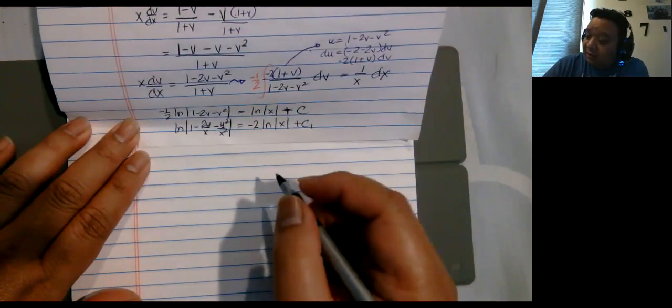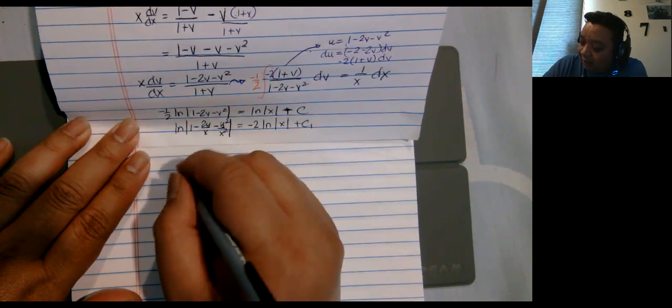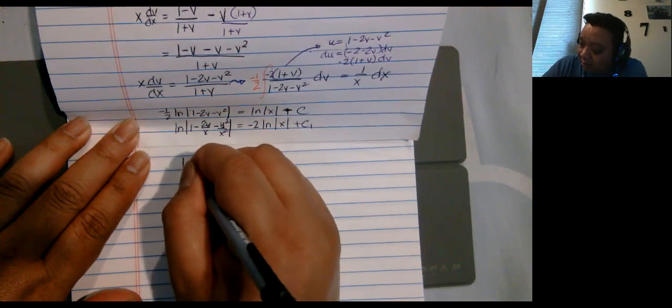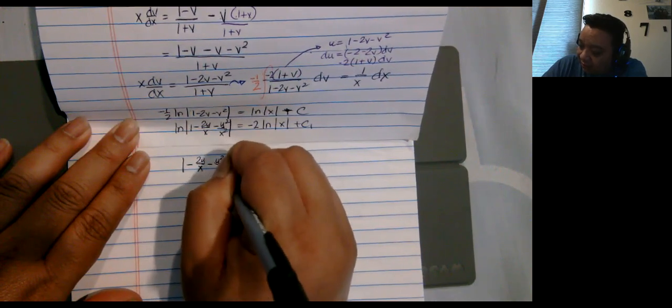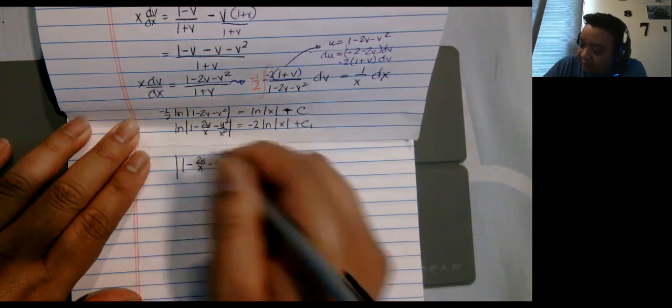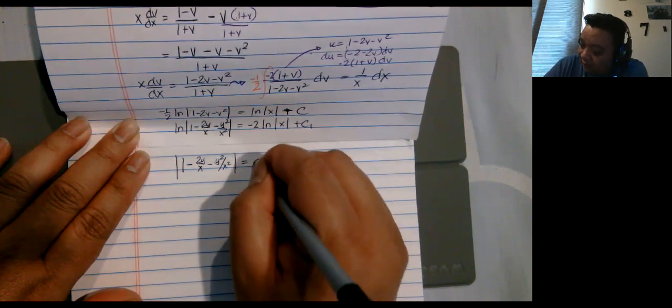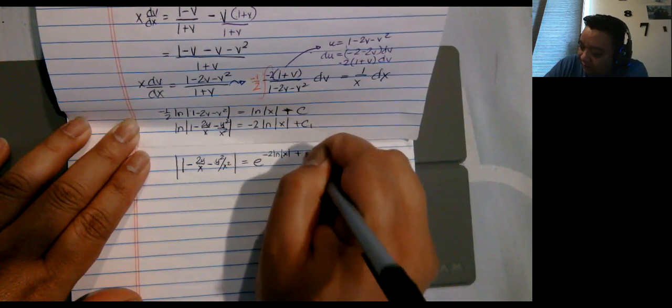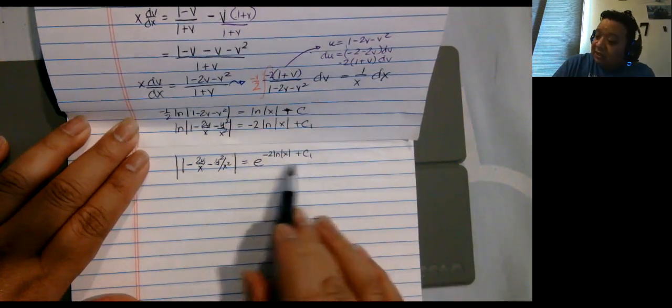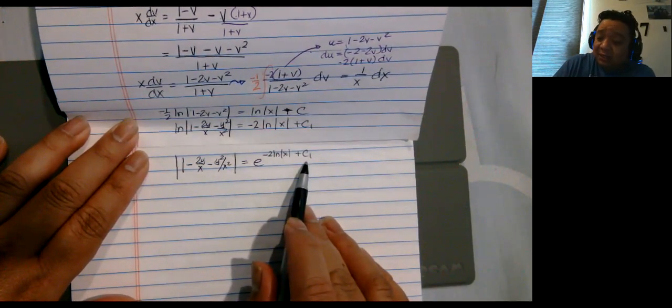So if I do the exponential, I'm going to have 1 minus 2y over x minus y squared over x squared inside the absolute value equals e to the negative 2 ln of absolute value of x plus c1. And we've seen this one already before, right? The c1 becomes a constant.